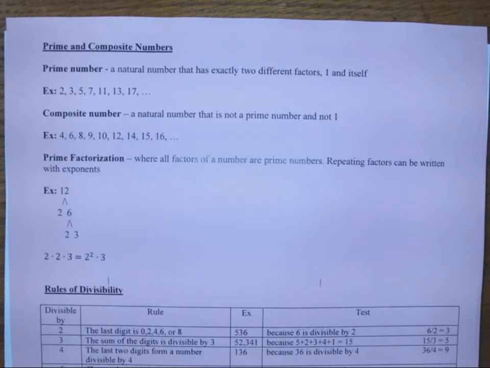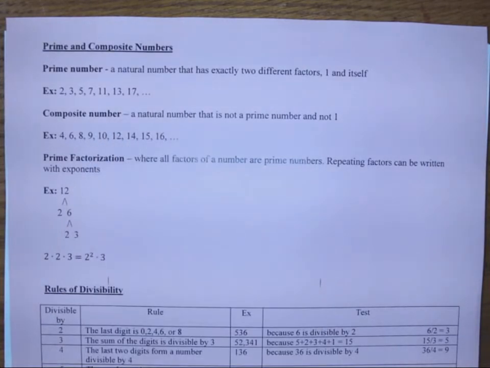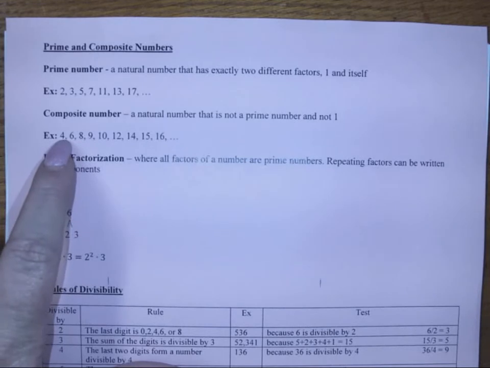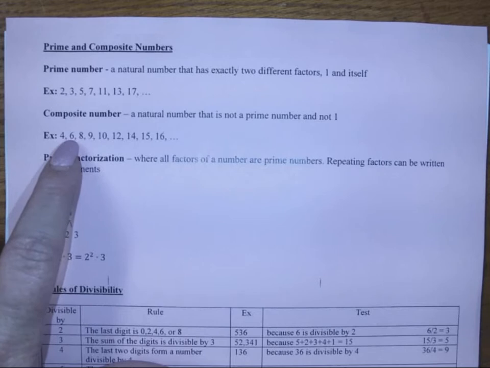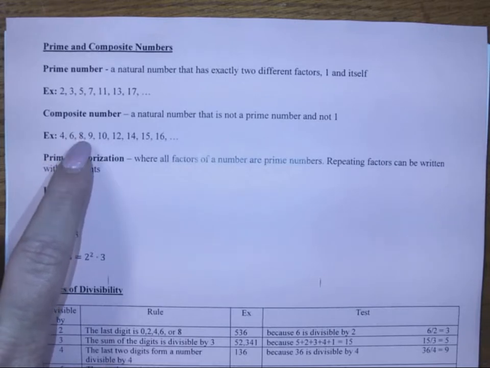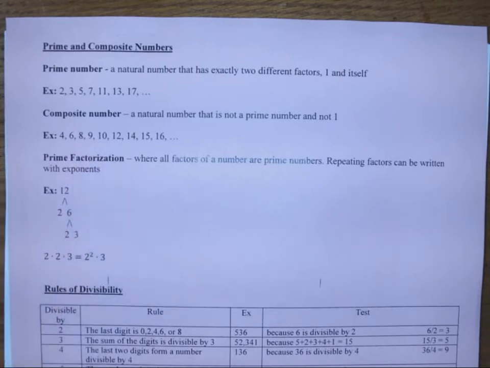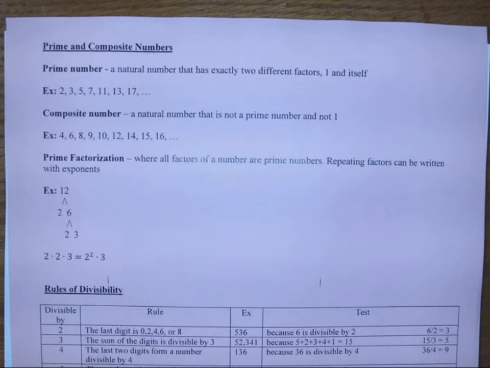So we are also looking at composite numbers. Composite numbers are natural numbers that are not prime and not 1. So like 4 is divisible by 1, 4, and also 2. 6 is divisible by 1 and 6, but also 2 and 3. 8 is divisible by 1 and 8, but also 2 and 4. 9 is divisible by 1 and 9, but also 3. So if they're divisible by something other than just 1 and themselves, then they are considered composite numbers.